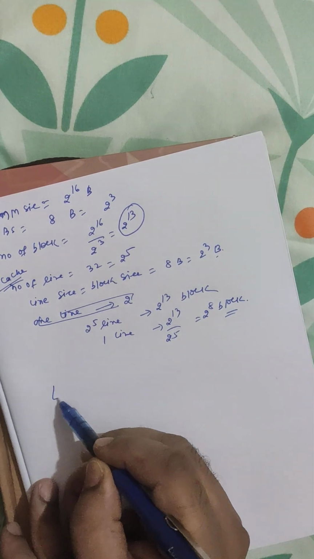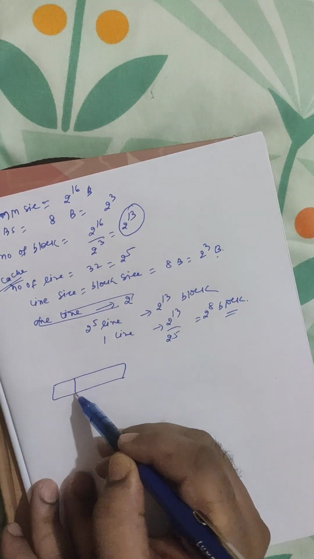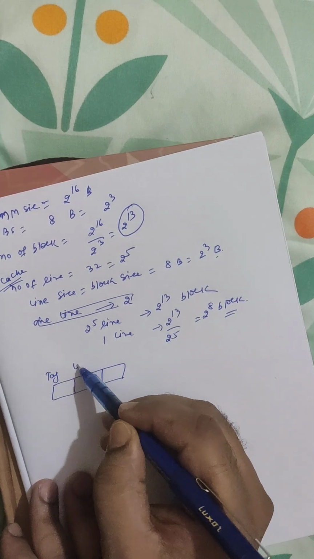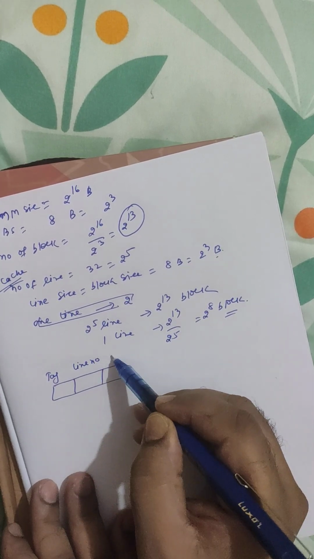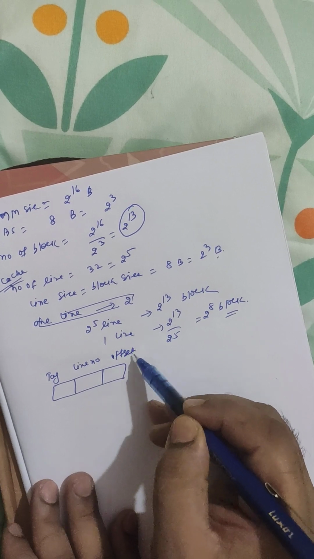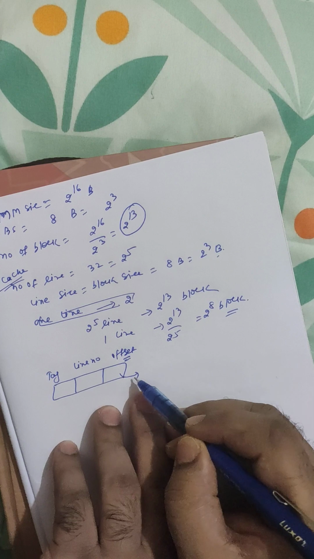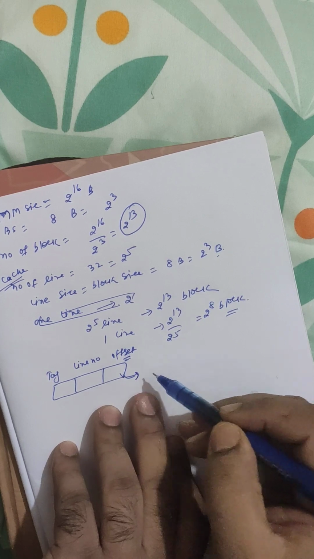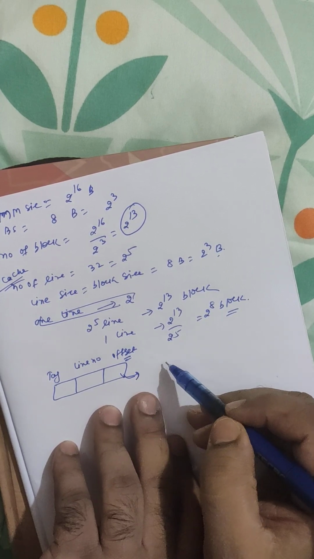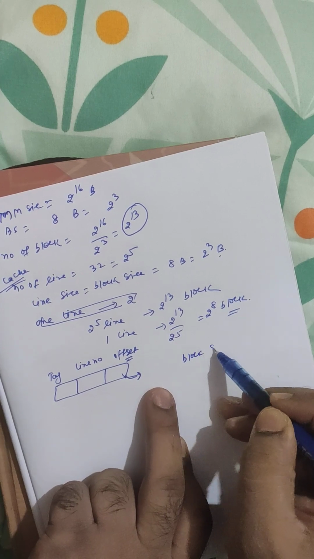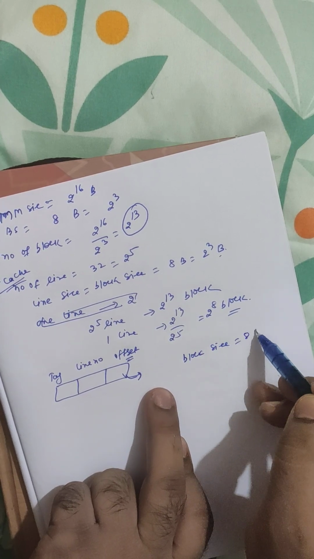So this is the format: tag bits, line number and offset. First we determine the offset, which is the offset of a byte in a particular block. For this we need the block size, and the block size is 8 bytes.